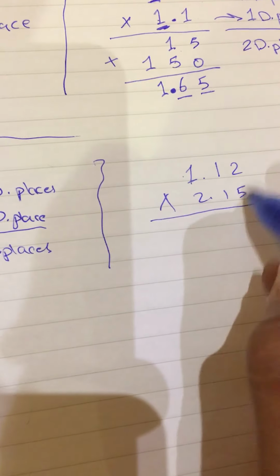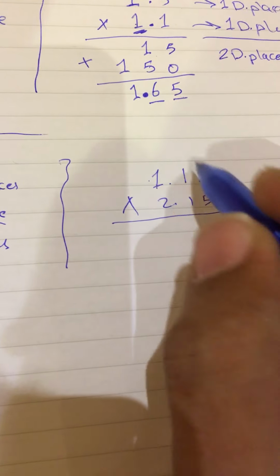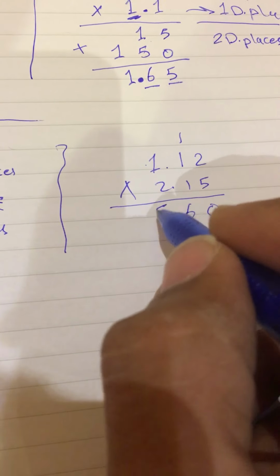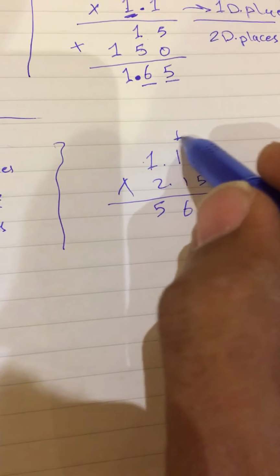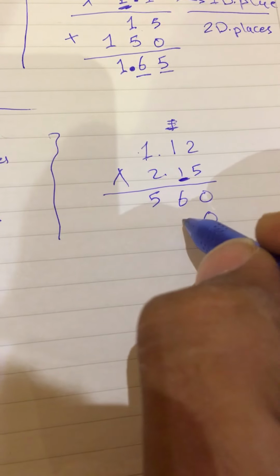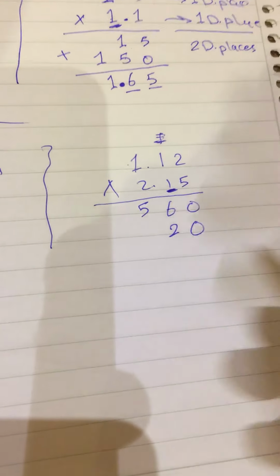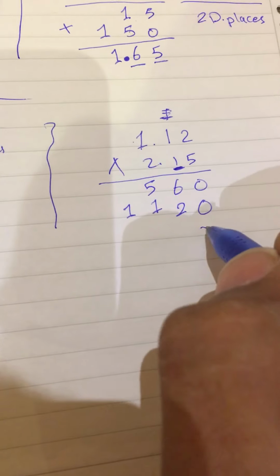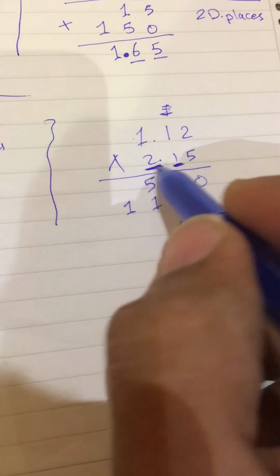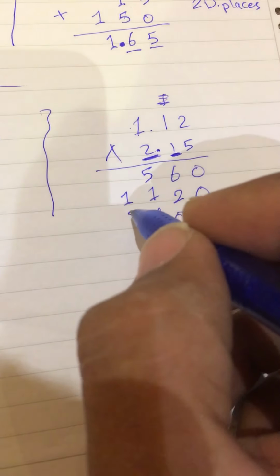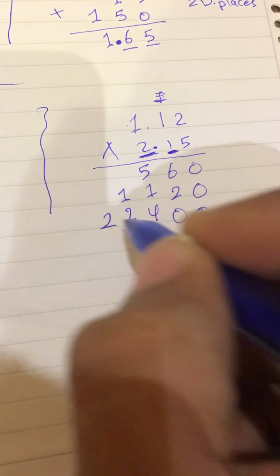2.15. 5 times 2, 10. 5 times 1, 5 with 1, 6. 5 times 1 is 5. Now I will add 0 because I am multiplying now tens. 1 times 2, 2, 1 times 1, 1, 1 times 1, 1. When I finish I have to add 2 zeros because now it's turn for hundreds. 2 times 2, 4, 2 times 1, 2, 2 times 1, 2.